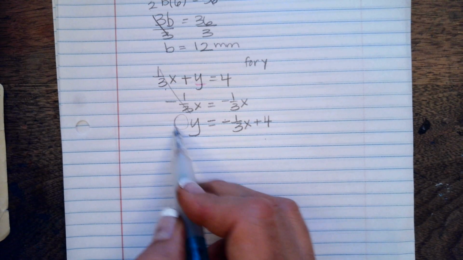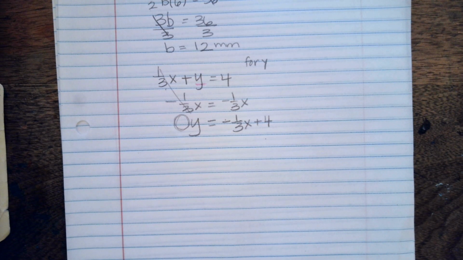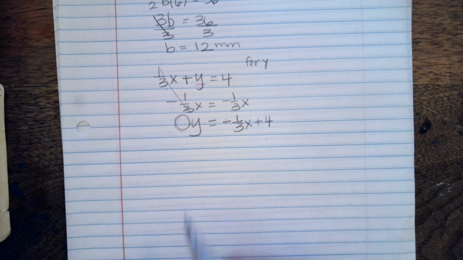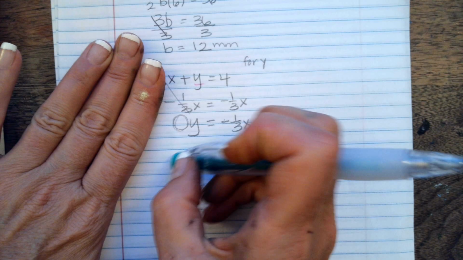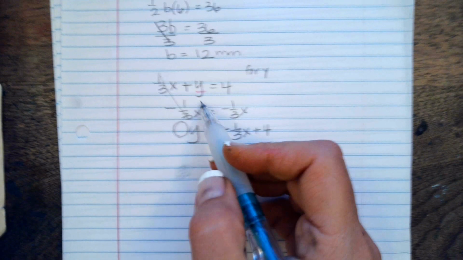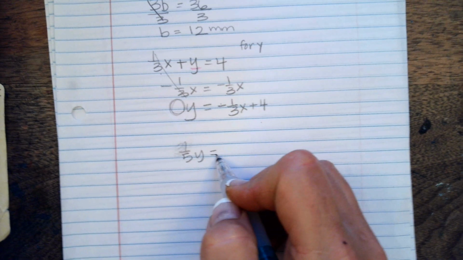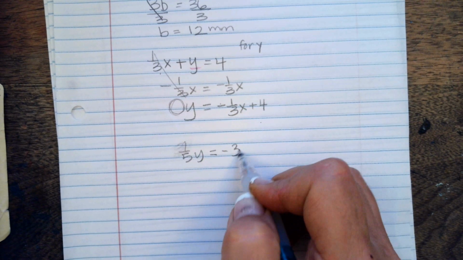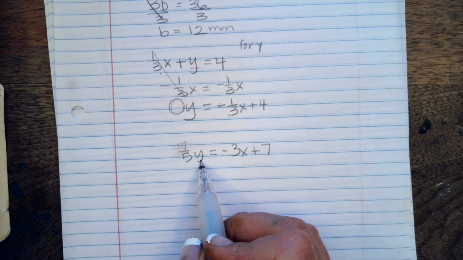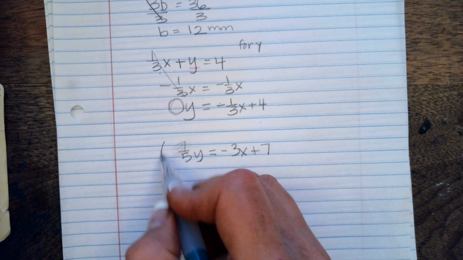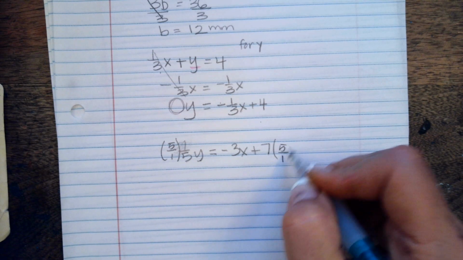We can't have a number or a fraction or a decimal here. So if you do, then like we did for the other one, when we did all of this, we ended up with 1/5 y equals negative 3x plus 7. To get the fraction away from the y, you use the reciprocal and you multiply it. Anything you do to one side, you do to the other.